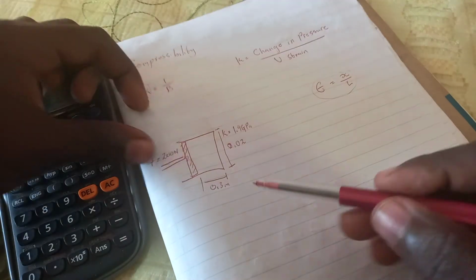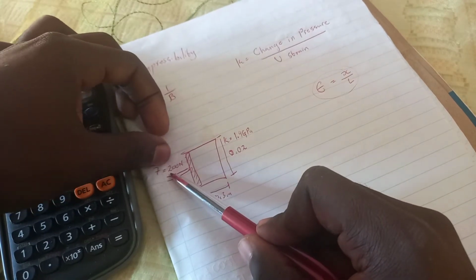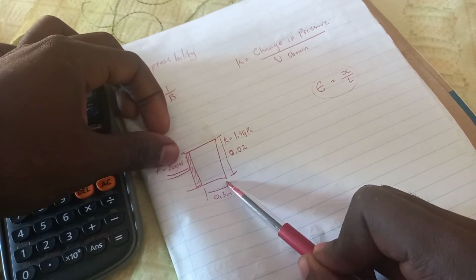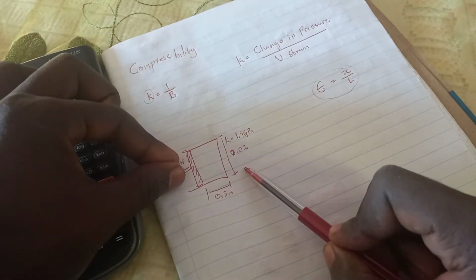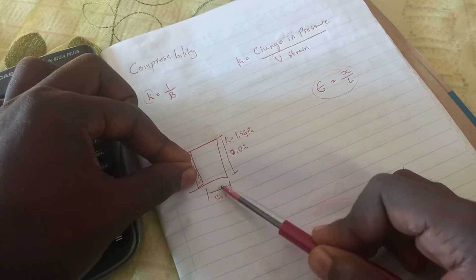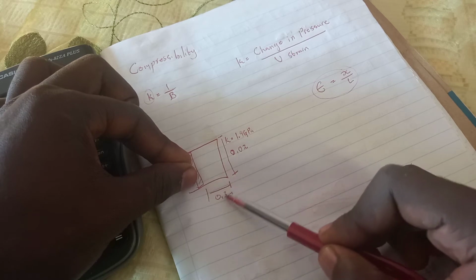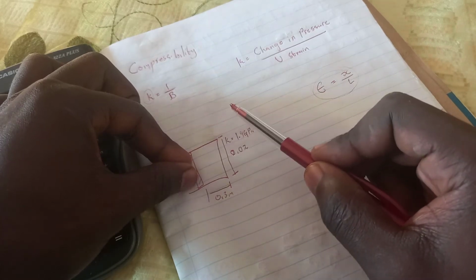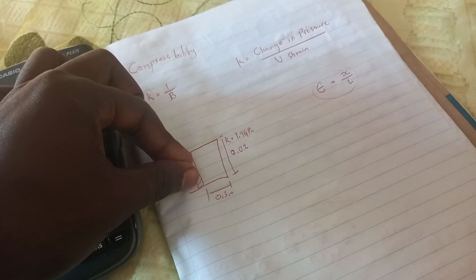Let's say we are applying a force of 200 Newton, and the original length of this piston is 0.3. When you apply this force, there will be a change in length. The change in length over the original length, we call the strain.